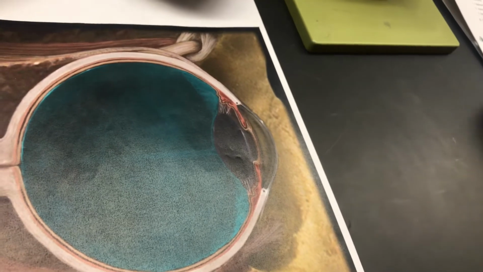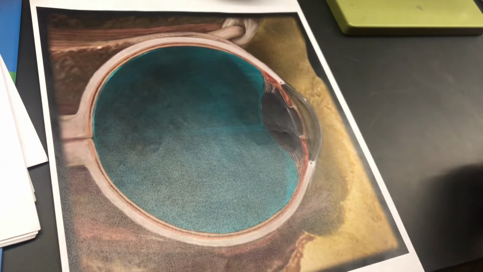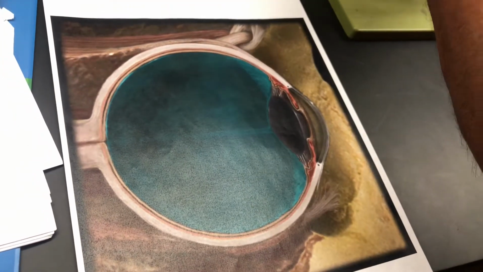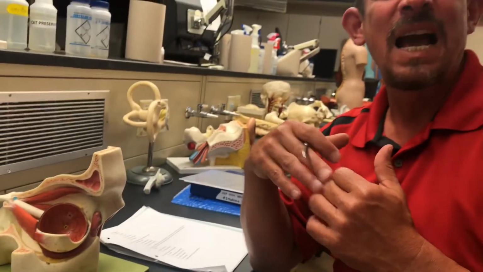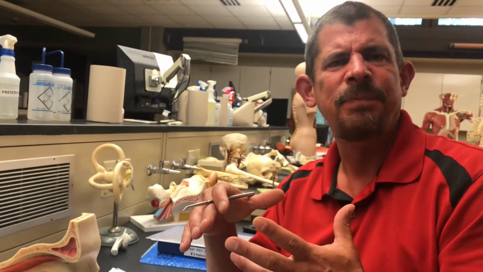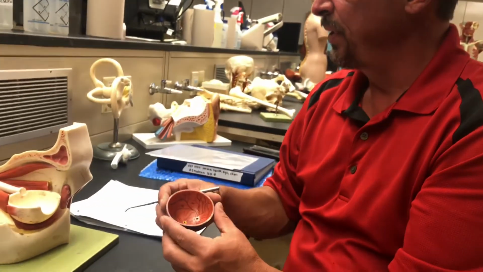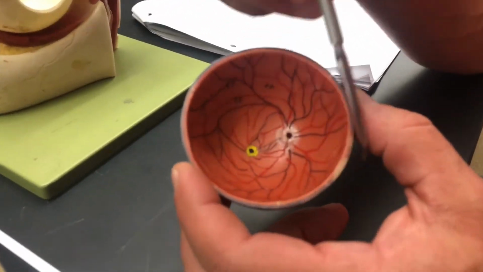And then finally we're going to move into the nervous tunic, and the primary structure in the nervous tunic is the retina. The retina is the actual nervous tissue of the eye. So the retina would be back here when we put the eye together.